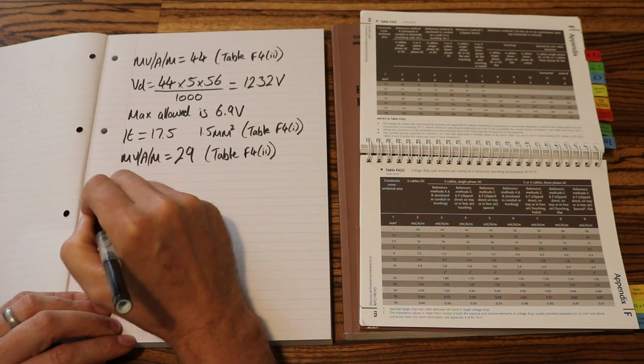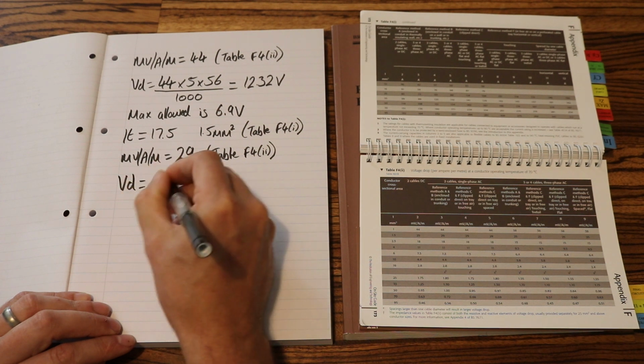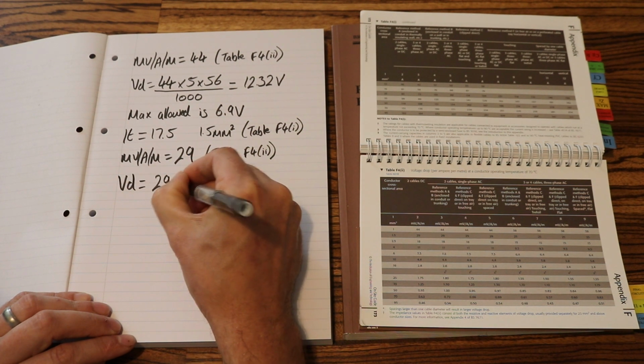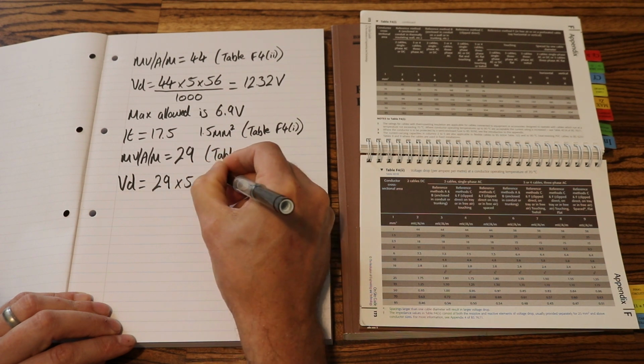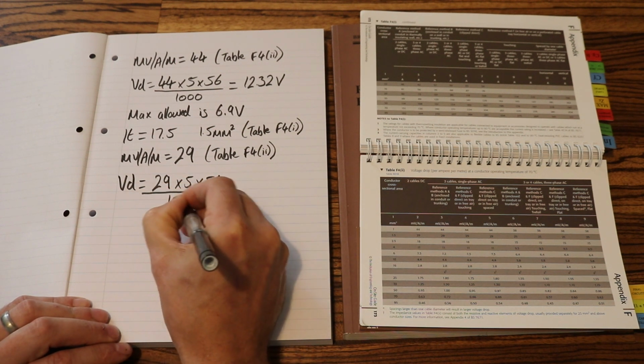Now we can do another volt drop formula. So my volt drop equals MVAM 29 times IB, which is 5, times length, 56, over 1000.